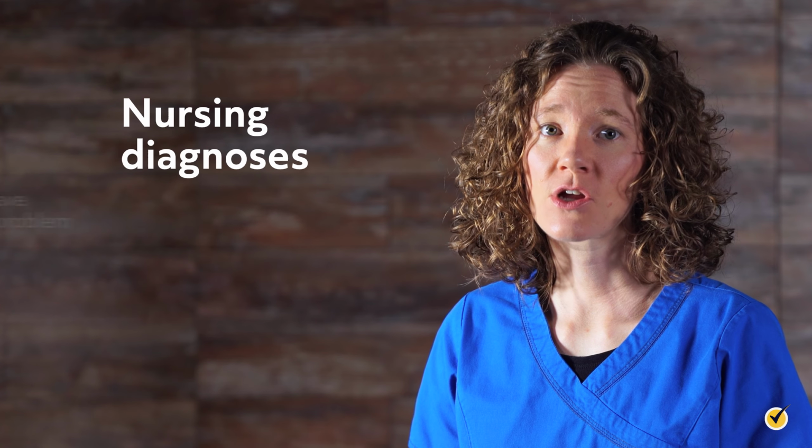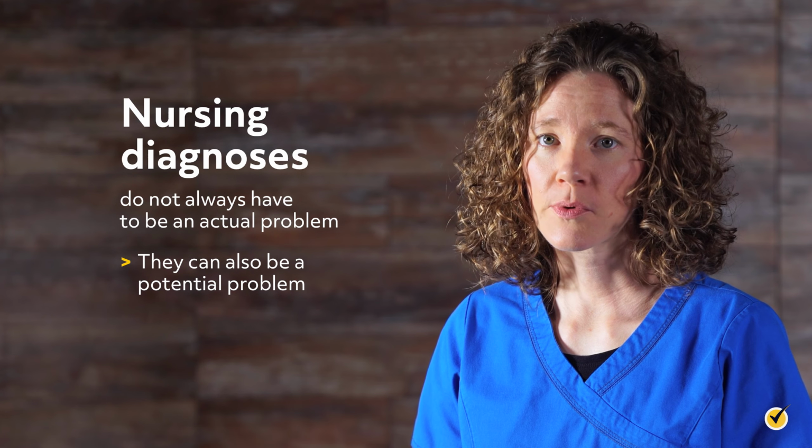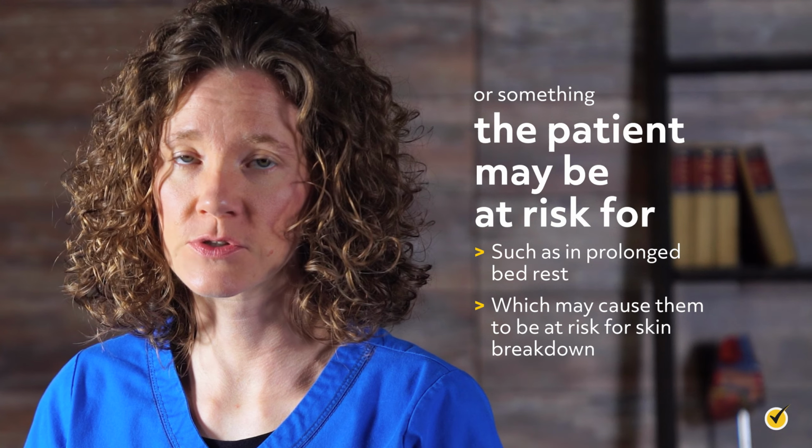Nursing diagnoses do not always have to be an actual problem. They can also be a potential problem, or a lack of knowledge regarding health, or something the patient may be at risk for, such as in prolonged bed rest, which may cause them to be at risk for skin breakdown.